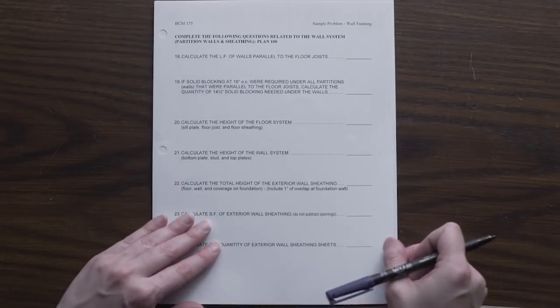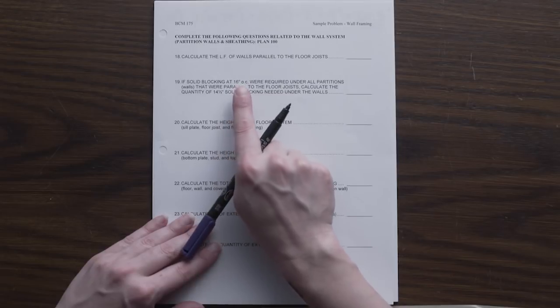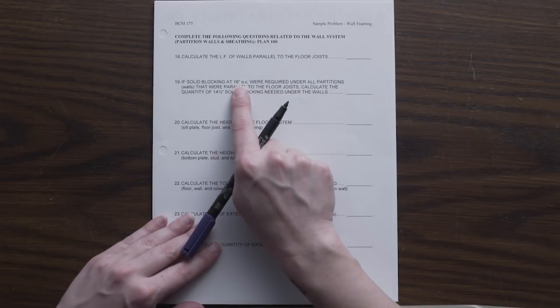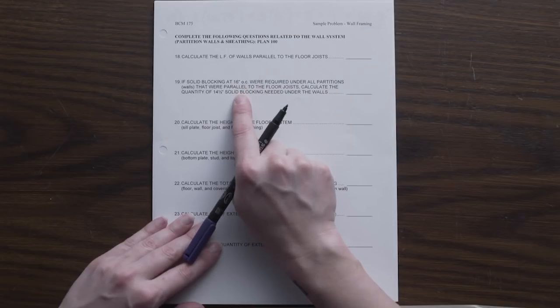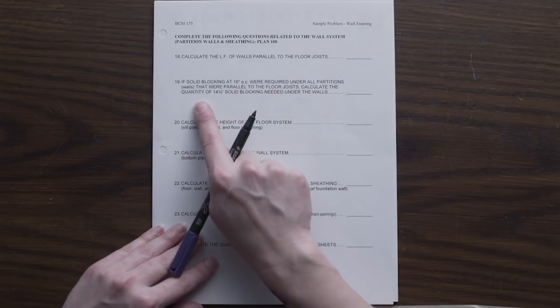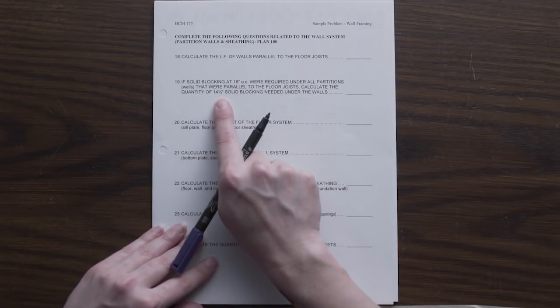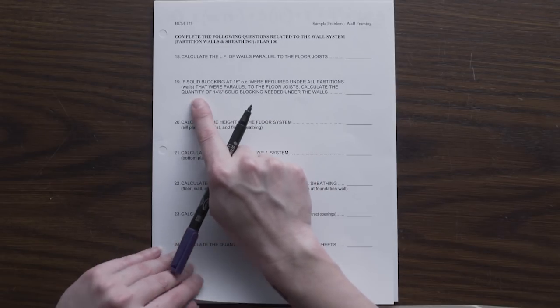So if we look back at our sample problem, we're now using this to calculate our solid blocking. Again, this is where it tells us that the spacing is 16 inches on center. It is not telling us in the specifications, so we need to make sure we get that information elsewhere. We are calculating the quantity of 14.5 inch solid blocking, so that's the length in between the 16 inch on center. At this point, we are not calculating the lineal foot of blocking, we're just calculating the quantity.